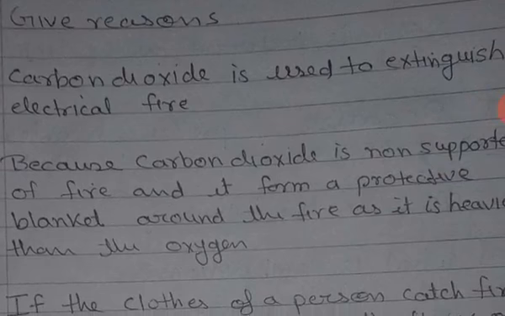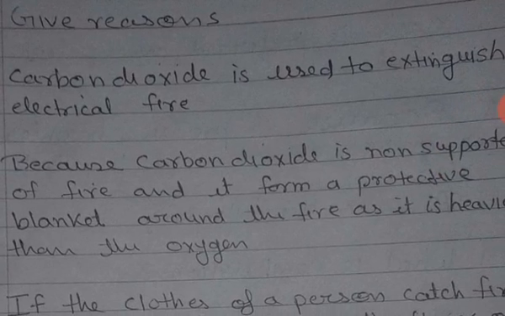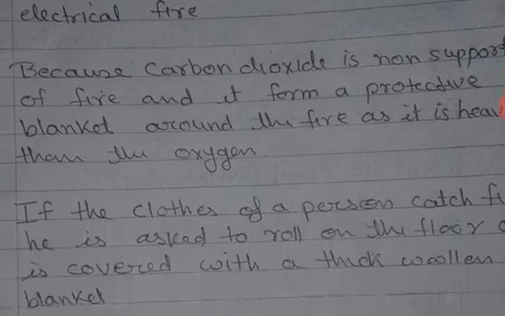True. And the answer is carbon dioxide is a non-supporter of fire and it forms a protective blanket around the fire as it is heavier than the oxygen.